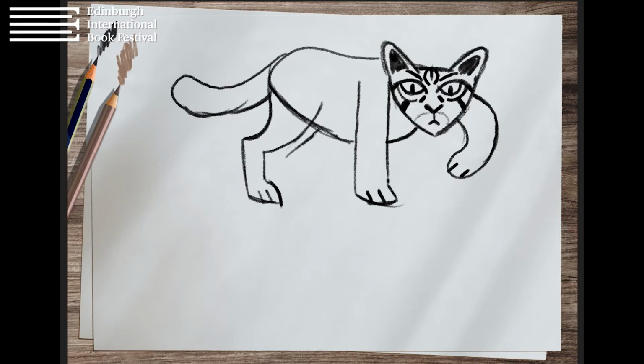And here we're going to draw another leg. That's like the back leg of our wildcat. And then if you've got an eraser, we can kind of clean this line up a bit because this leg will overlap as well.